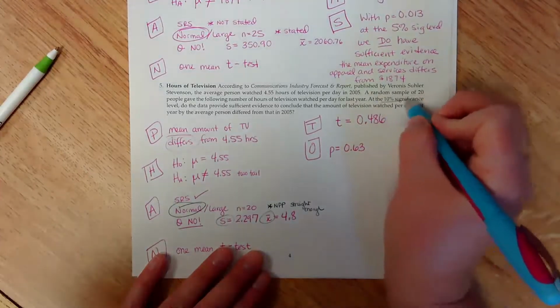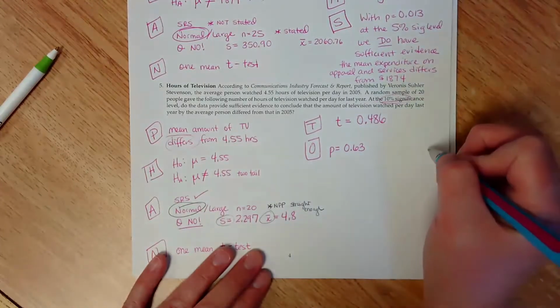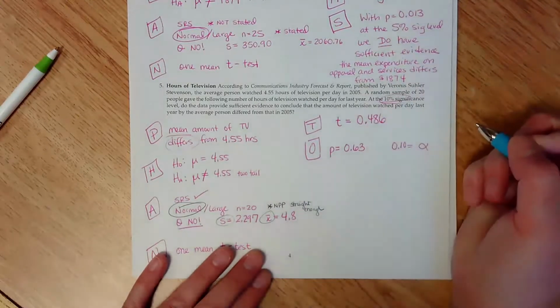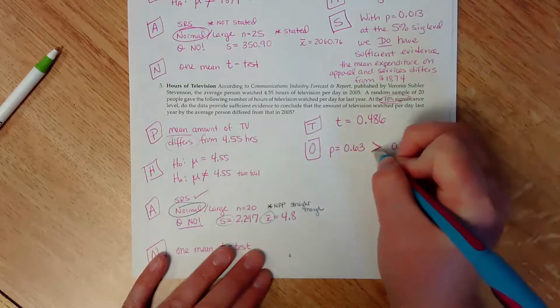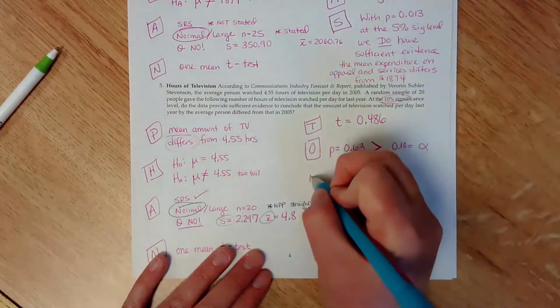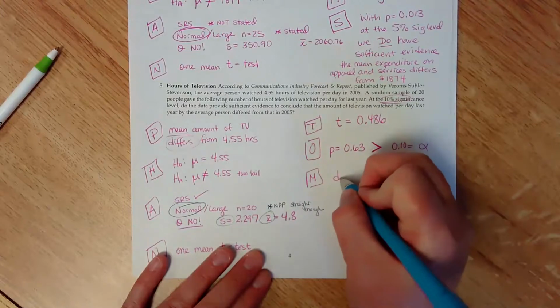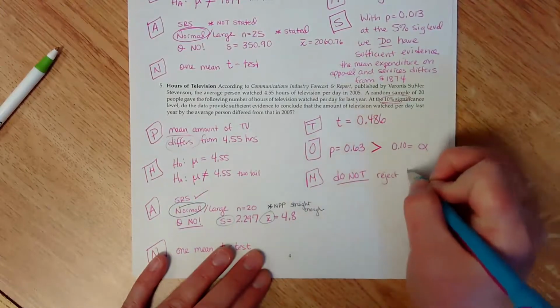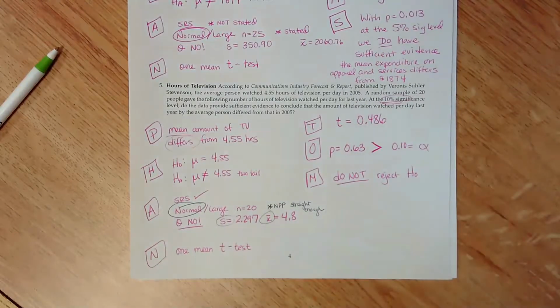So they told us we're at the 10% significance level. So my alpha is 0.10. Okay, so p here is definitely bigger than alpha. So that means my decision here is do not reject the null. Okay, so I do not have enough evidence to disprove the null hypothesis.